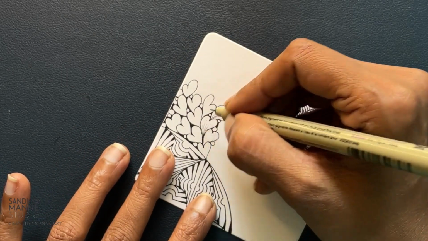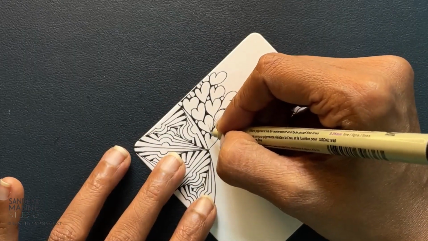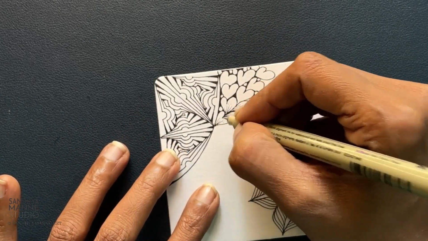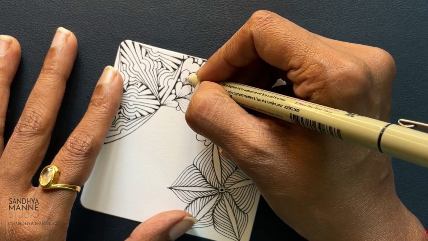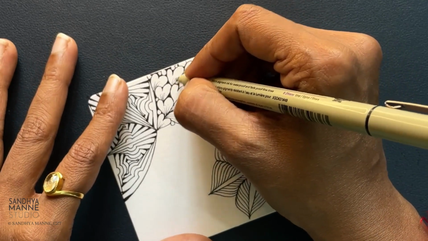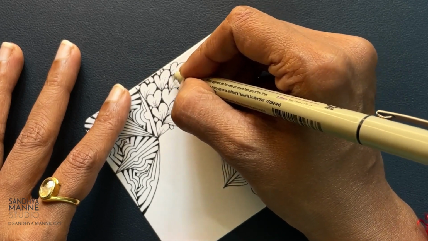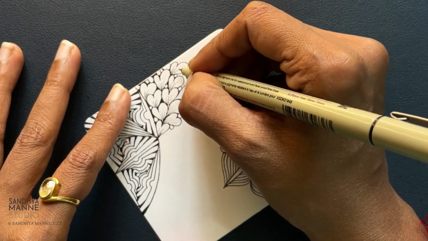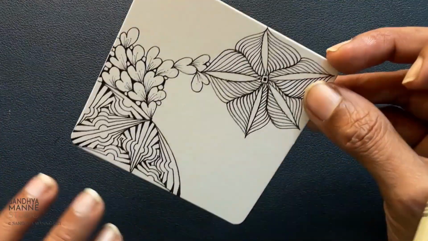If I have space, then I'm adding, otherwise I'm just not worried about the dot. Okay, so there it is, all done.